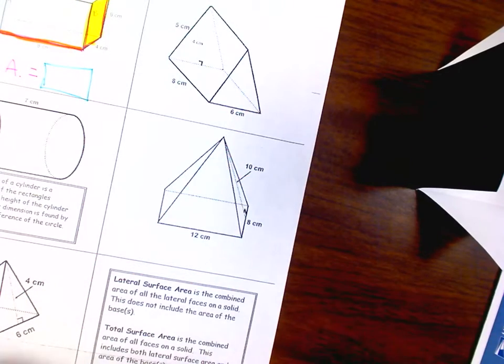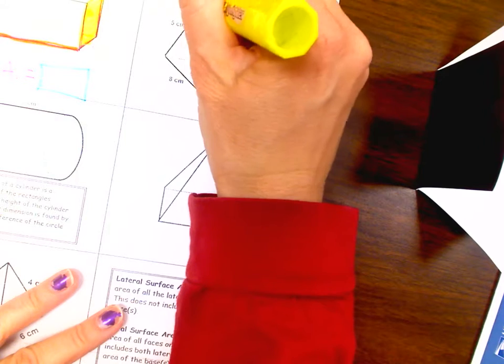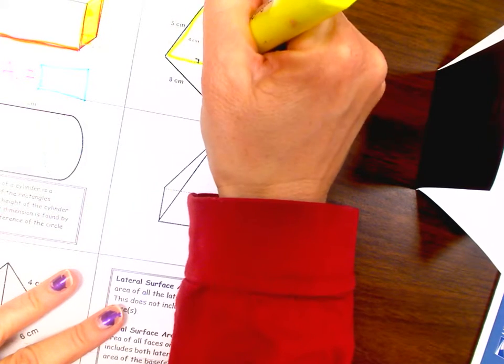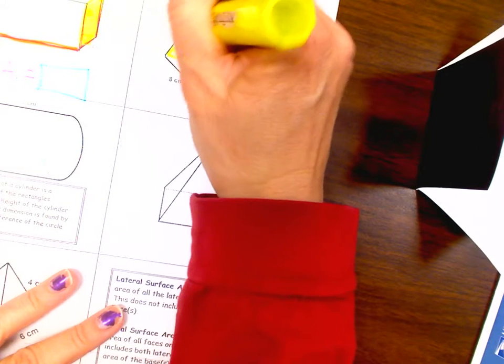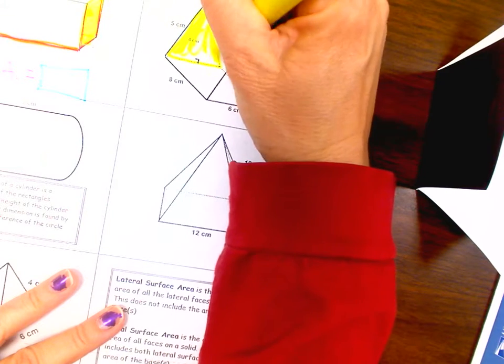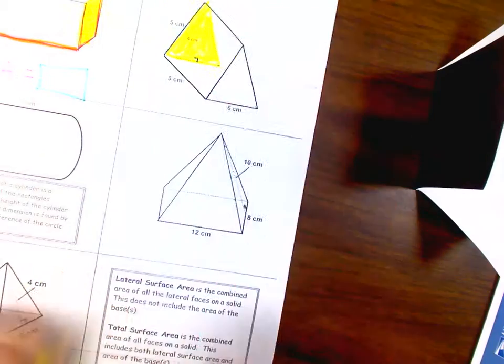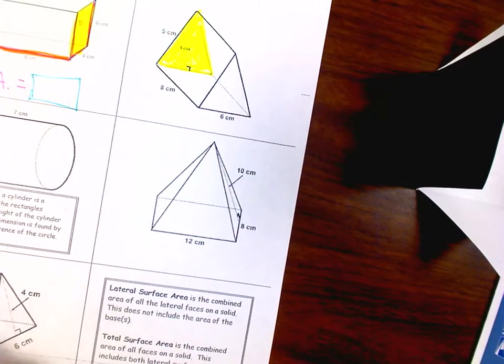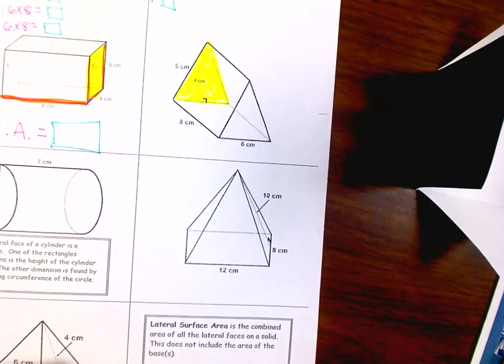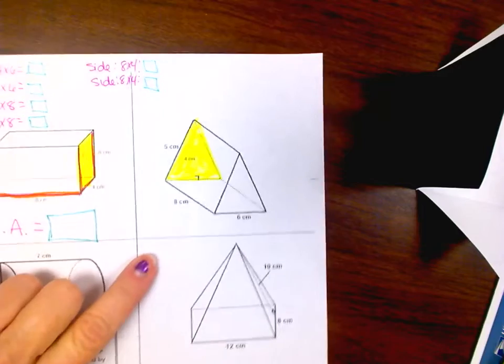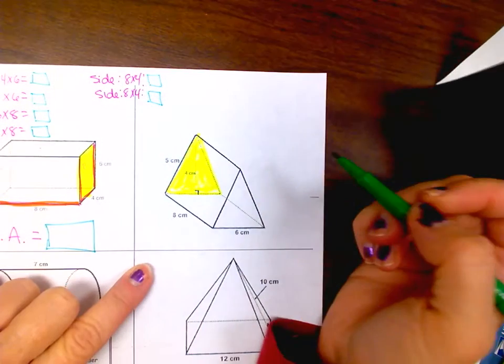So, if I know that's my base, I'm going to color it in because I know that's the side that's going down and it's my base. So again, I've got to list all the sides of my figure.